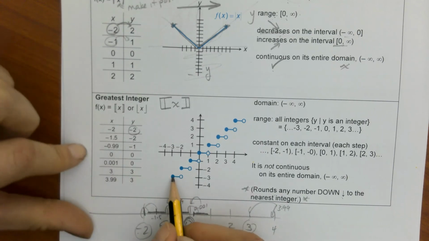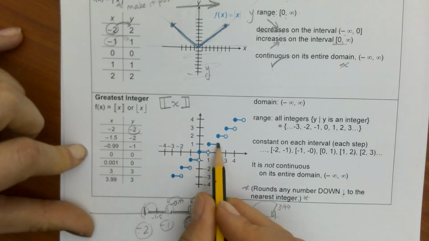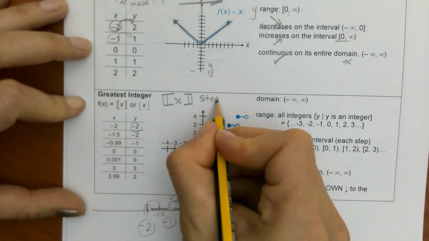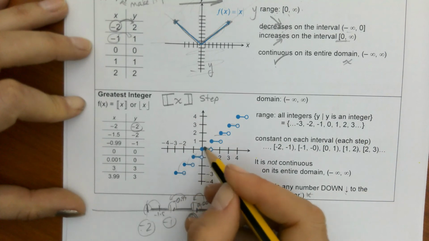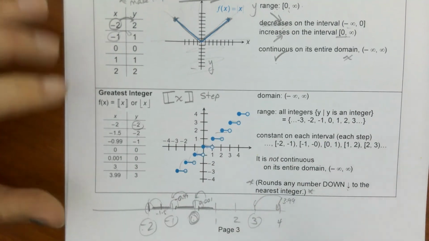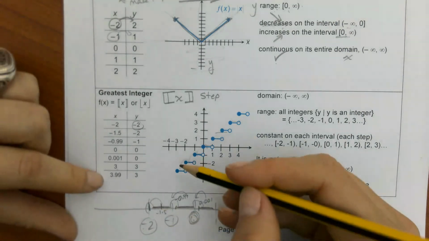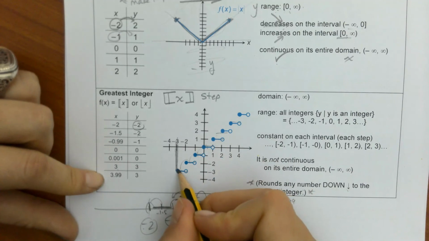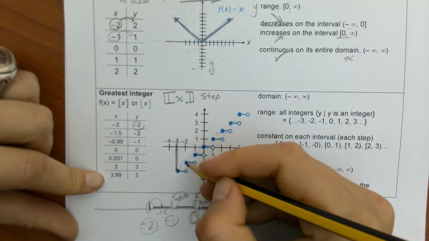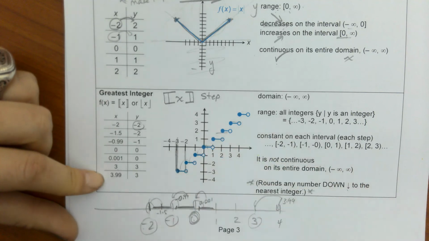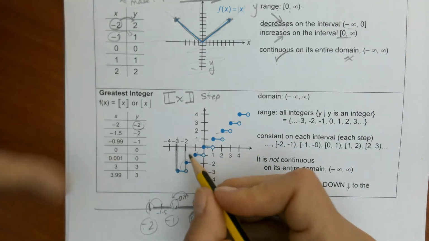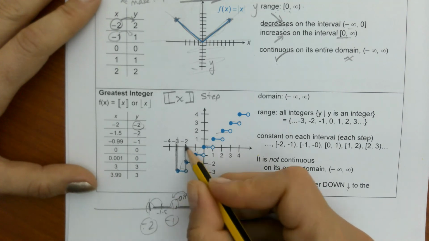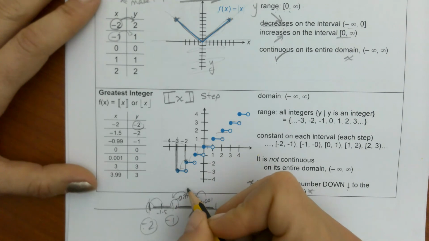So when we graph it, it looks like these little stairs. Sometimes people call this the step function, because you step up like when you're walking stairs. Okay, so if I look at negative 3, it stays at negative 3. That's why it's a solid circle. But if I look at negative 2, it stays negative 2. That's why it's here. It doesn't move down to negative 3. Okay?